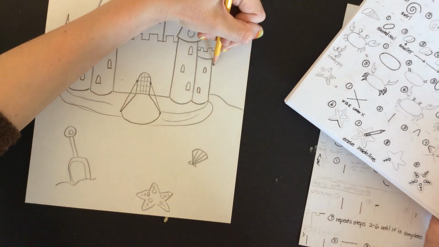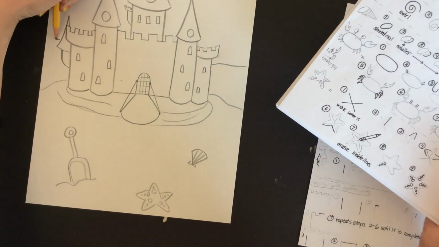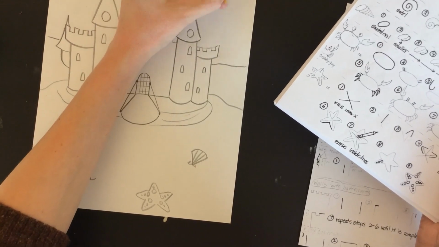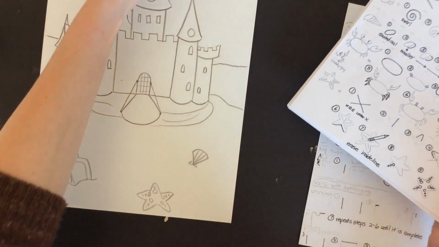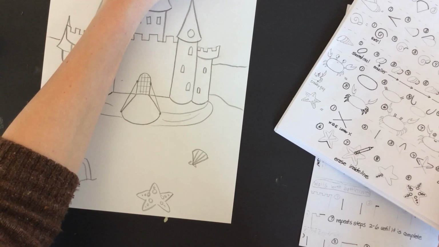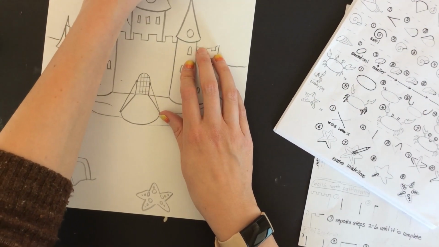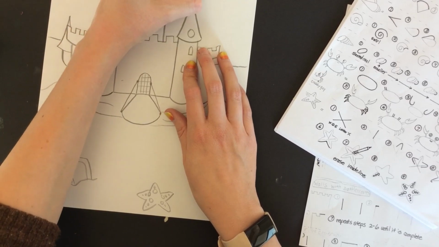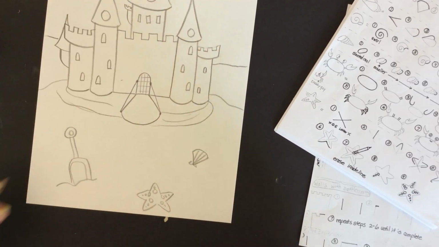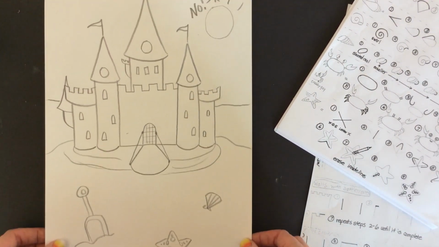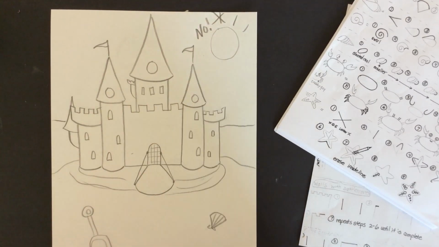And then also in the background, it would be nice to add a little horizon line for your water. You could do some things with the sky. Now, if you choose to do a sun, you can do a sun like this, but please, no sticks. Don't do that. If you want to have rays of sun, I will show you how to do that when it's time to paint. But you can go ahead now and start designing your sandcastle.